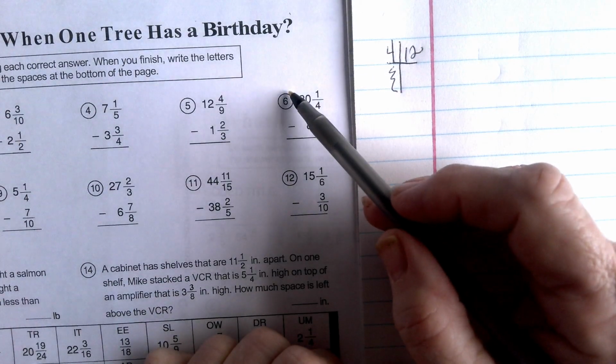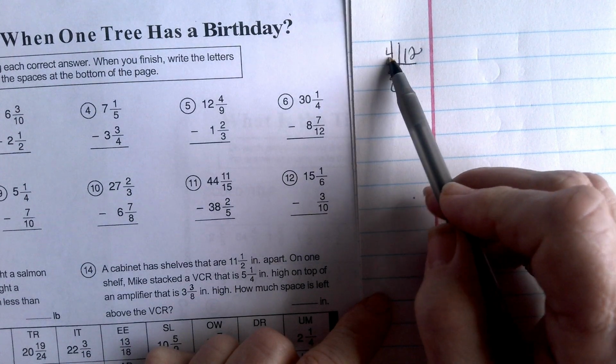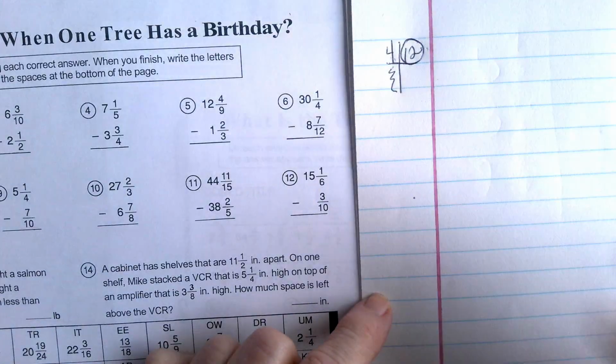So again, we're doing number 6. We're getting the common denominator. And you ask yourself, does 4 go into 12? Yes. So stop. That's your common denominator.